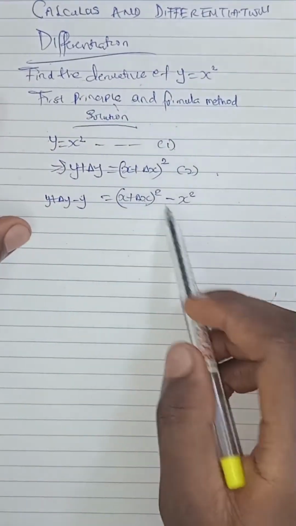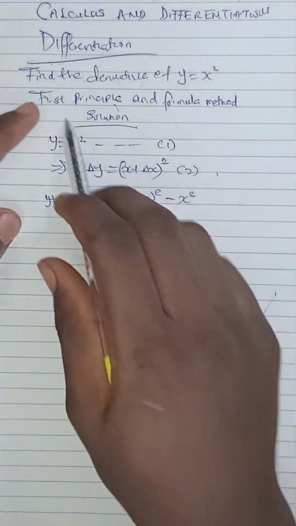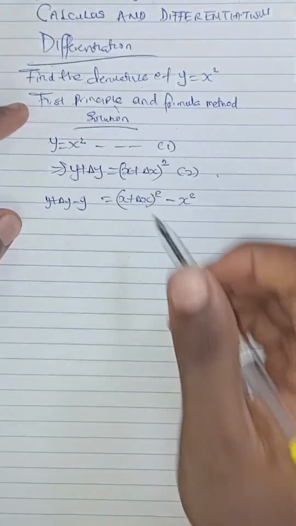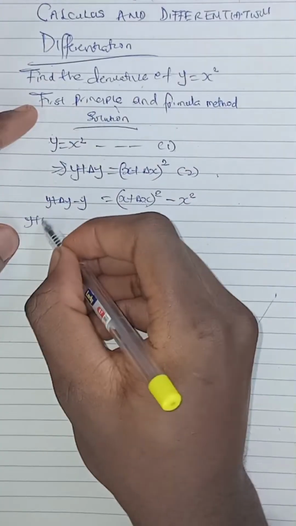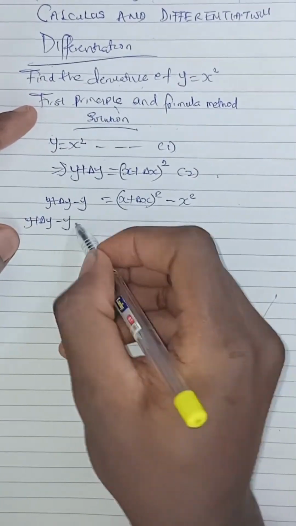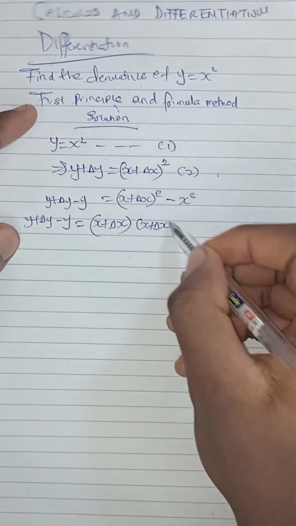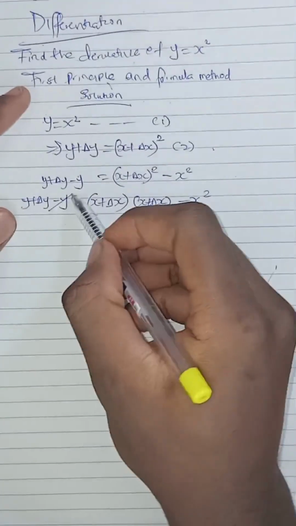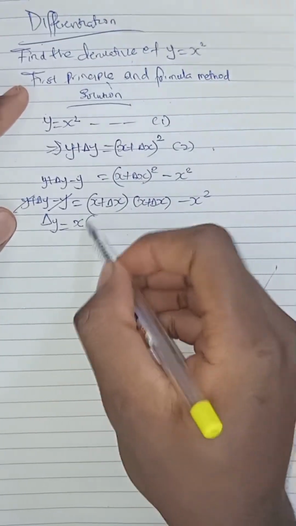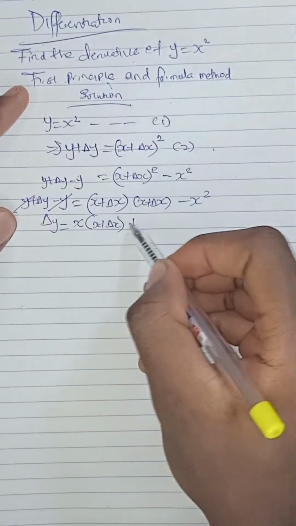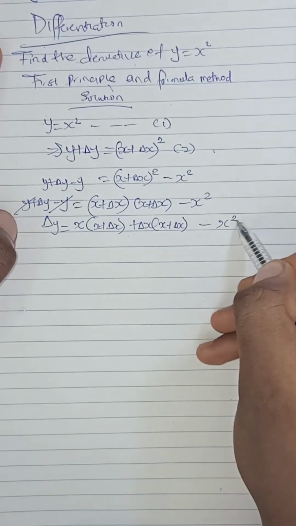So now moving on from here, you can solve this question in two ways, but I'm going to be using the first one, which is known as derivation using the first principle. So now you have y plus delta y minus y is equal to x plus delta x times x plus delta x minus x squared, right? So now plus times minus will go, so we'll be left with delta y is equal to, open the bracket by multiplying x plus delta x into bracket x plus delta x minus x squared, right?